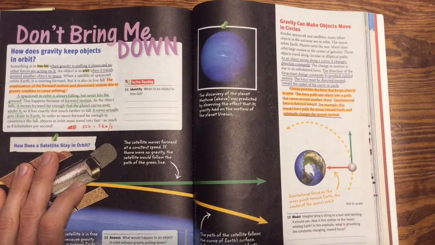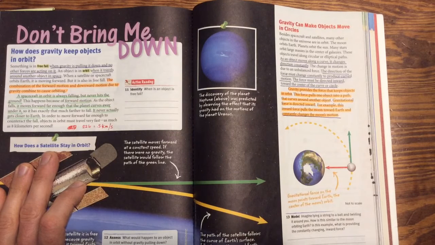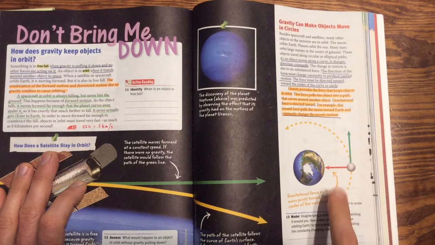Here, gravity provides a force that keeps objects in orbit. The force pulls one object into a path that curves around another object. Gravitational force is directed inward. For example, this inward force pulls the moon towards Earth and constantly changes the moon's motion.